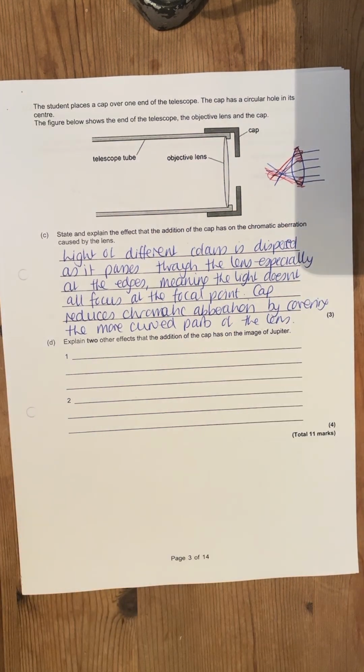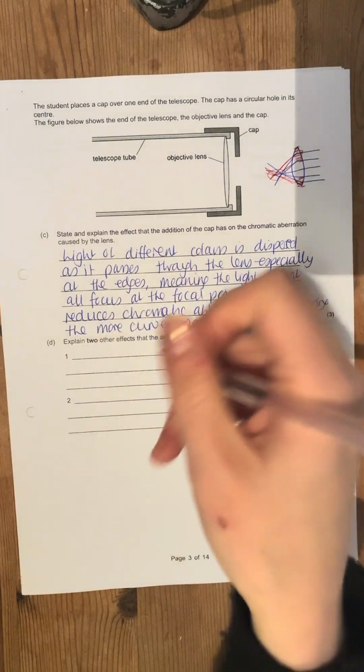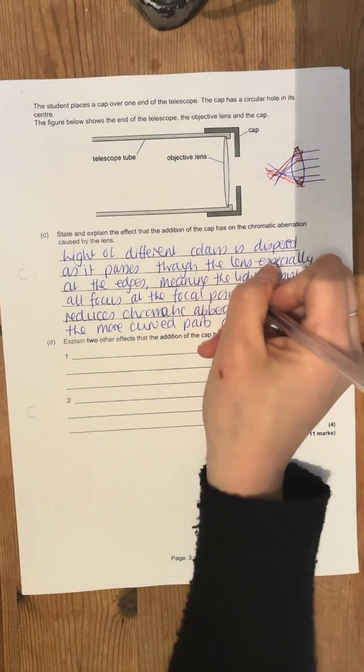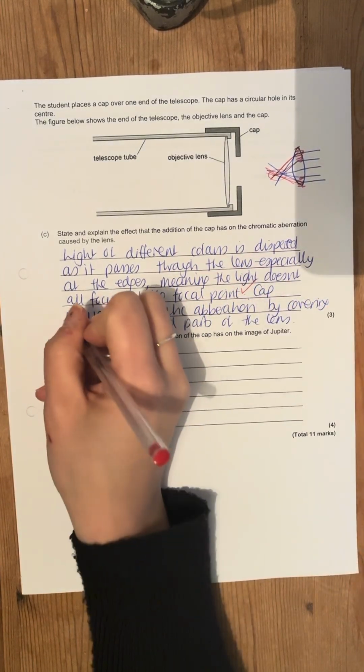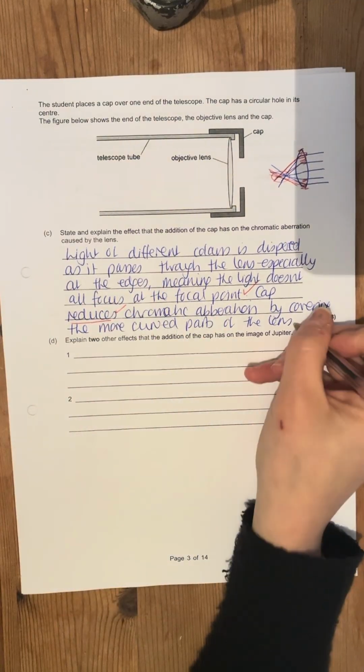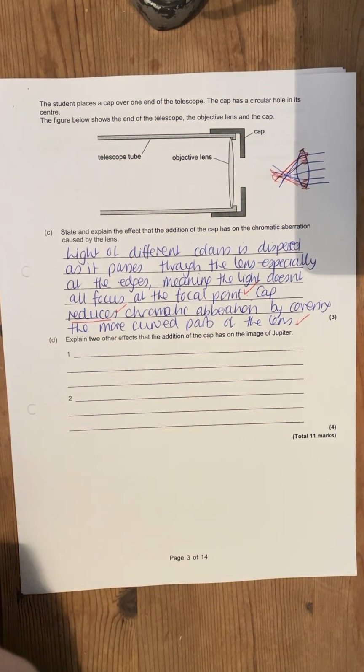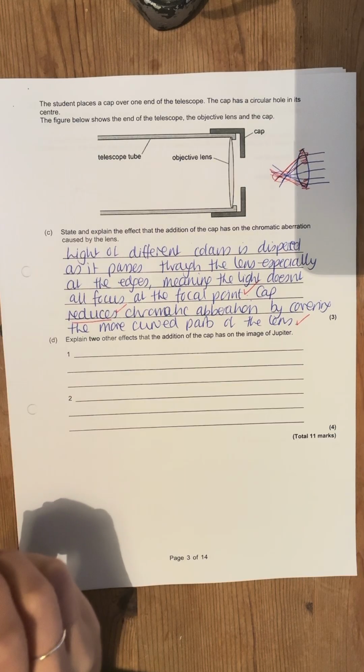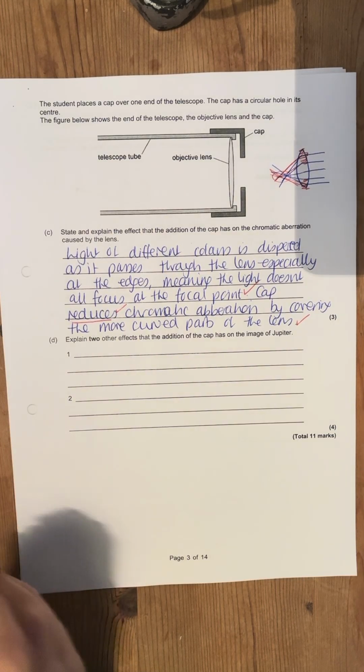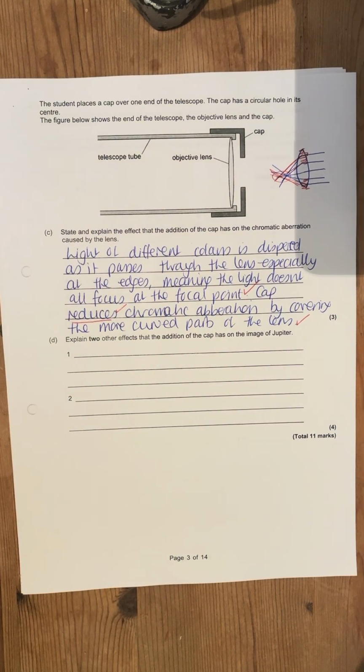So that's 3 marks. So you get 1 mark for saying what chromatic aberration means. You get 1 mark for saying it reduces the aberration and 1 mark for saying why. Then explain 2 other effects. There are 2 and only 2. What we have done, well, there's probably more than that, but there's 2 that we have to care about.